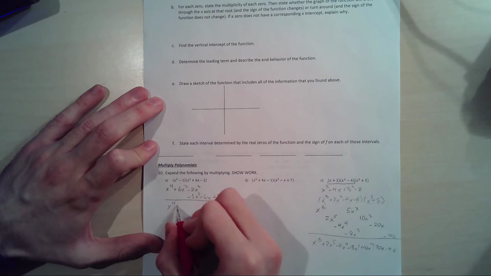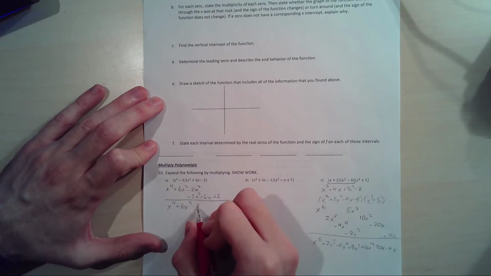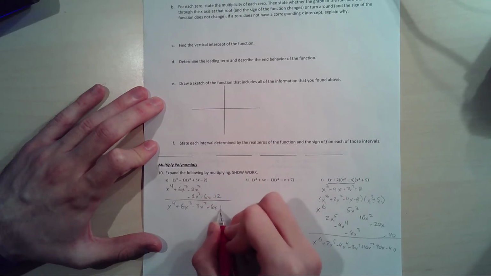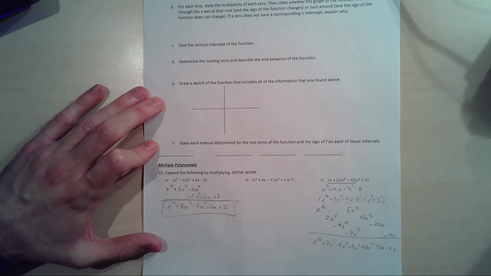Add them together: x to the fourth plus 6x cubed minus 3x squared minus 6x plus 2. Easy enough. Let's go on to the last one.